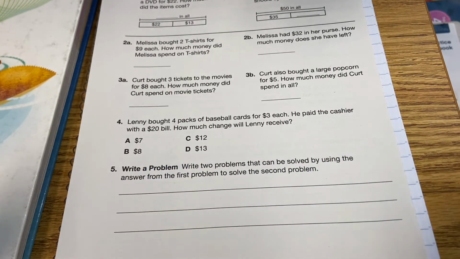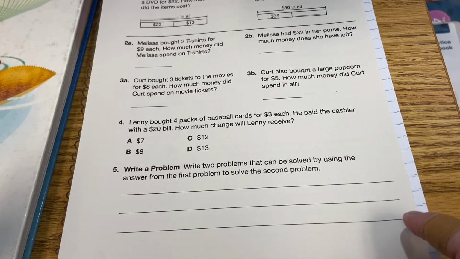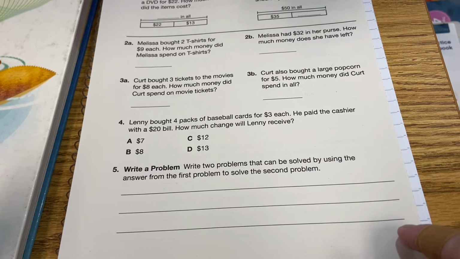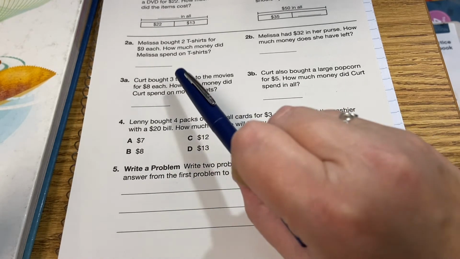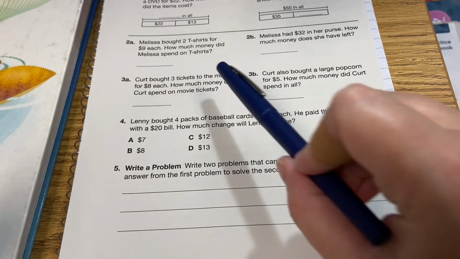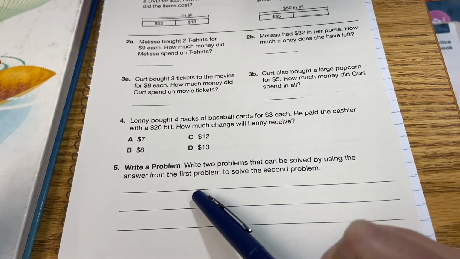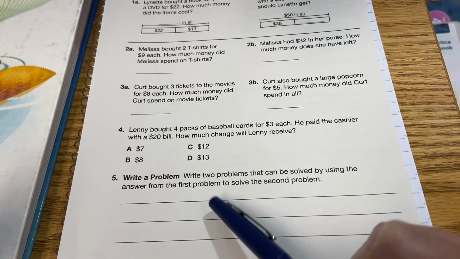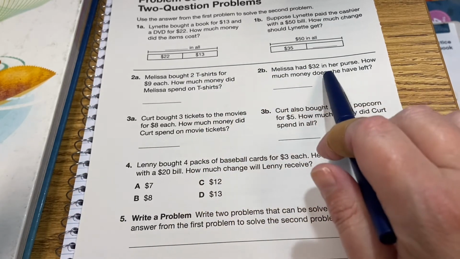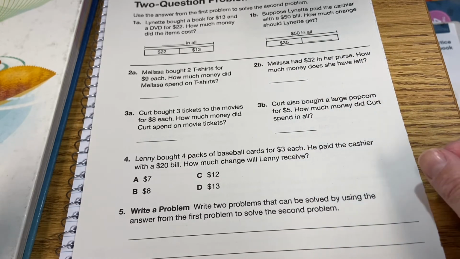Number 5, look at number 5. This one wants you to write a problem. You're supposed to write a word problem that contains 2 separate problems, similar to this. You have to be able to solve the first one to get the second answer. So you're writing a word problem similar in the structure as these here. Remember, you have to have your first problem.